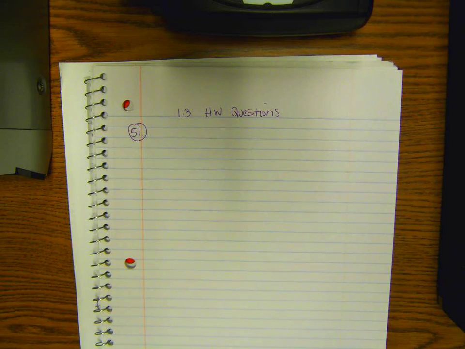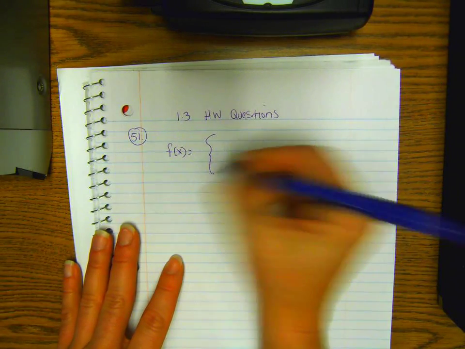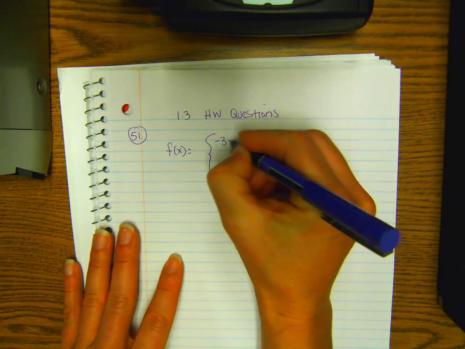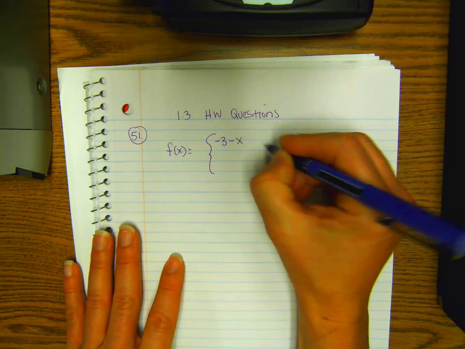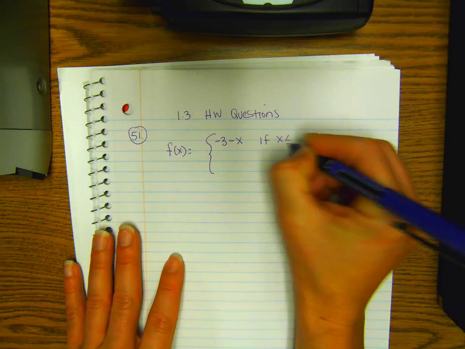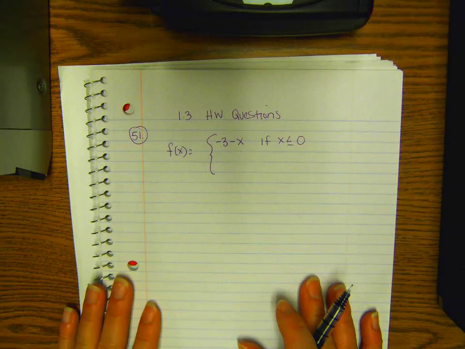Okay, so 51 says this. We have three pieces that make up this function. One of them is -3 minus x. This is graphed if x is less than or equal to 0. So that means to the left of the x-axis.